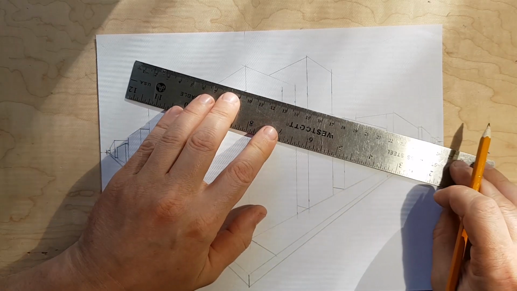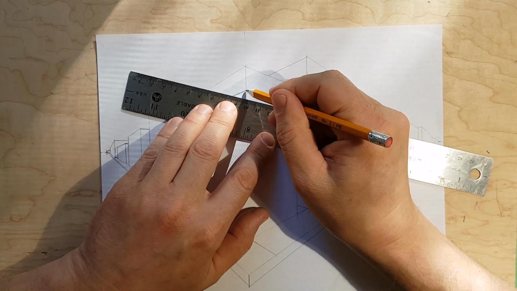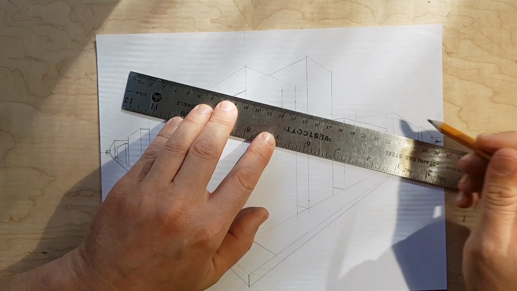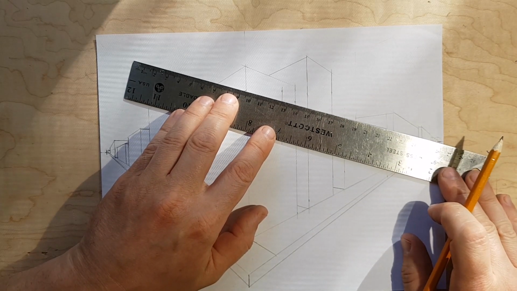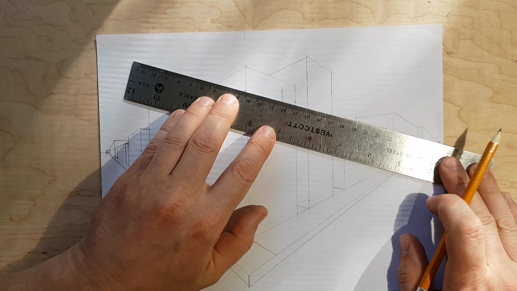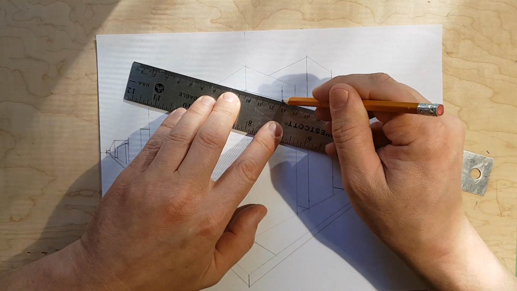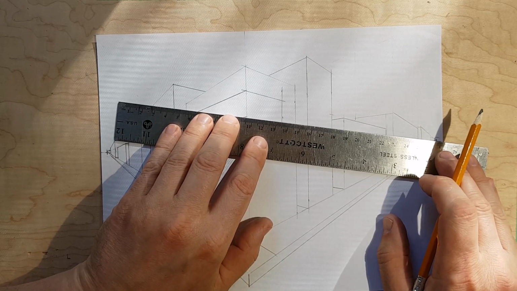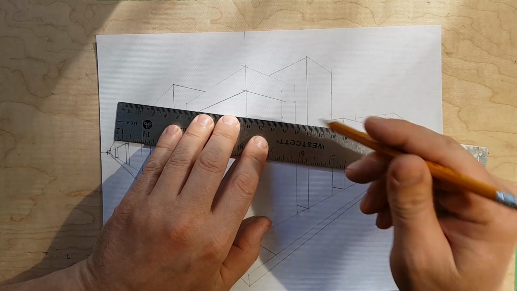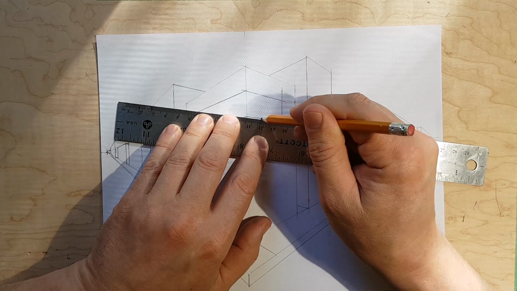Then you take your vanishing point, come from this point at the edge of the building to this line, and use that vanishing point. You just draw a line back like this. Come from this point through this, draw it like that.